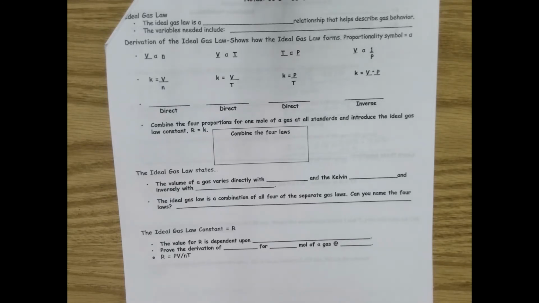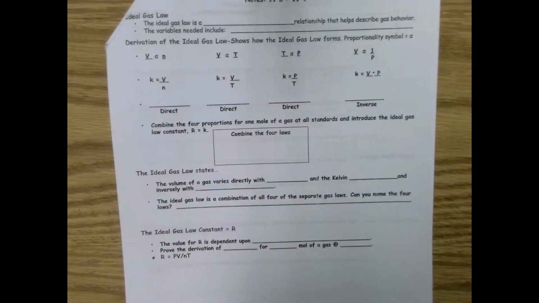So we want to be able to look at the temperature of a gas, or the pressure of a gas, or the volume of a gas, okay? So what we want to do is develop some sort of equation that allows us to relate pressure, temperature, volume, and number of moles of a gas, so if I know three of the variables, I can solve for the other variable, the unknown.